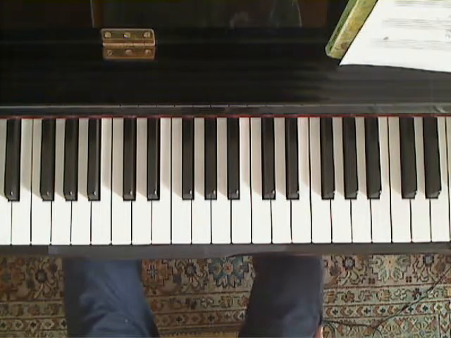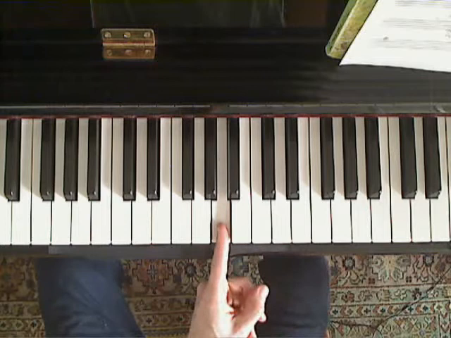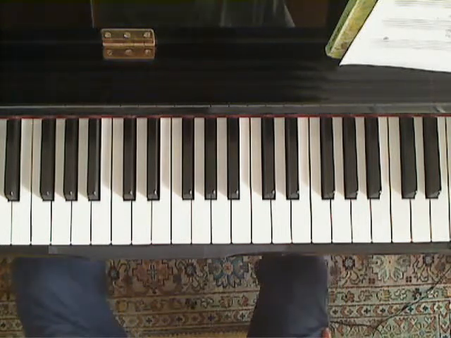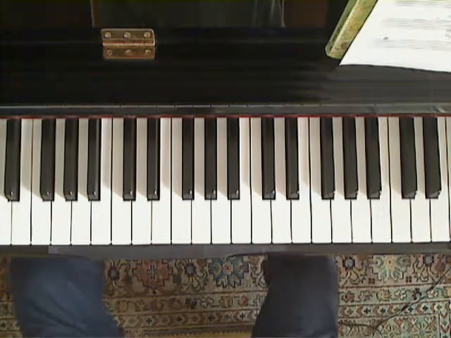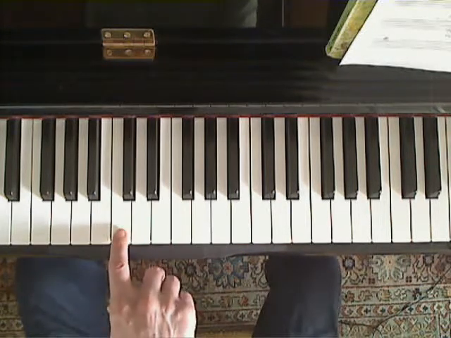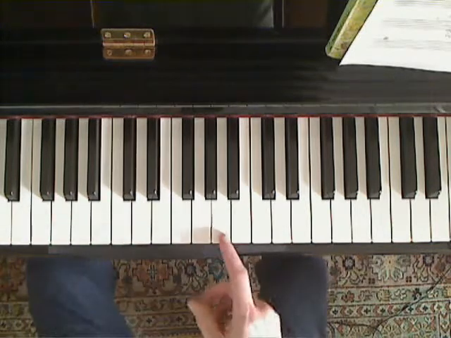This is the second step: take the highest note of the interval and compare it with the corresponding note, with the same generic name, of the major scale I have built on the lowest note of the interval.